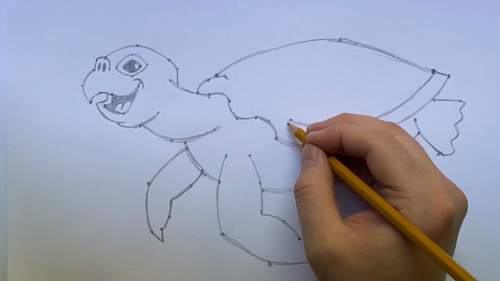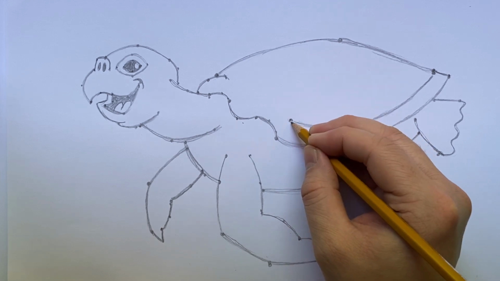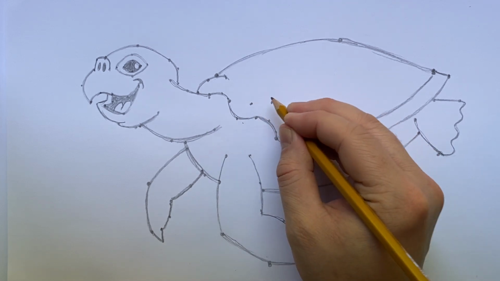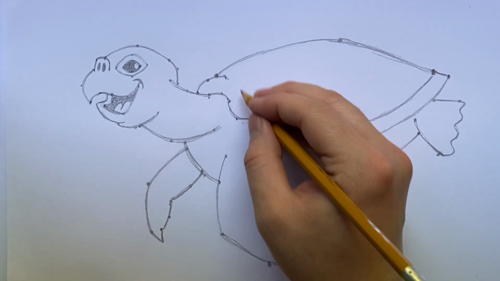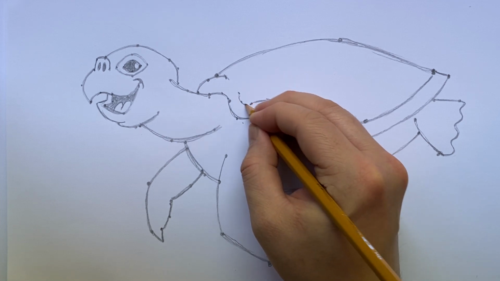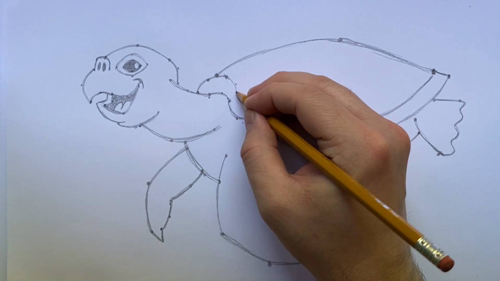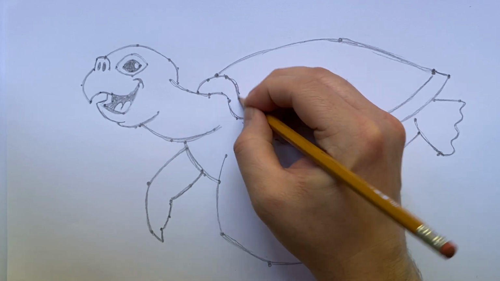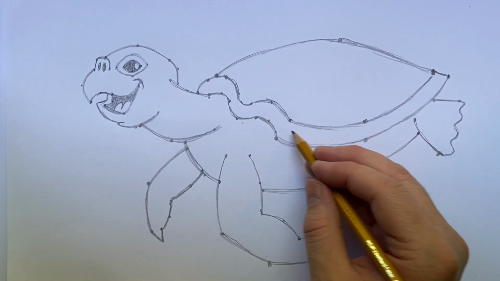So now we're just going to kind of wrap it around the foreflipper and the head. It kind of rounds out around those. So we got this dot here, this dot here, this dot here. And there we go, got a nice curved shape. So we're essentially just mirroring what we see below here. So I'll just do three dots there to make that little bit of the curve. And then this dot here and this dot here. I'll do another curved line. And that gives us all of those. These are called marginal scoots here.